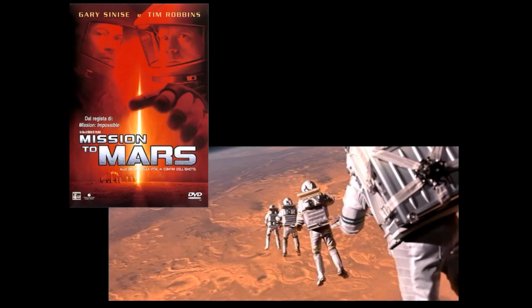What we're really concerned with is the fact that these people fire their backpacks so that they can thrust themselves along. When they switch off their backpacks, they stop. So, if you want to see some bad physics, I'd seriously suggest getting a copy of Mission to Mars. It's quite honestly awful.